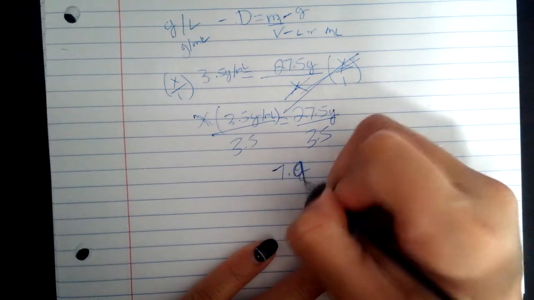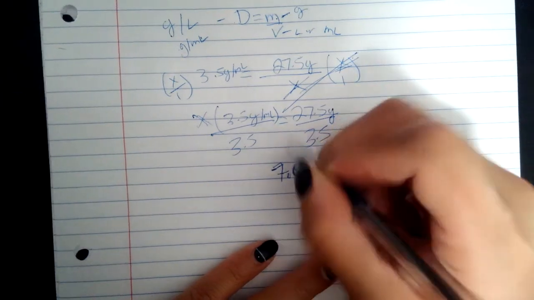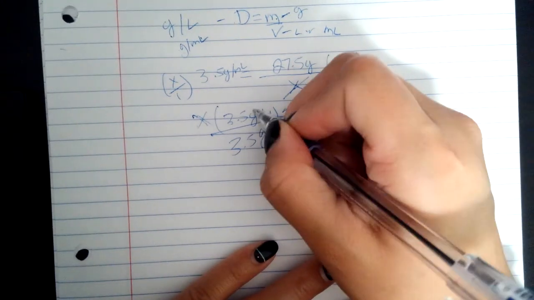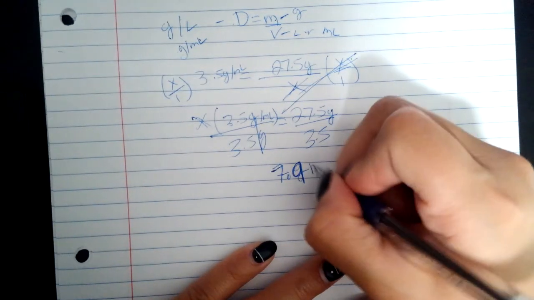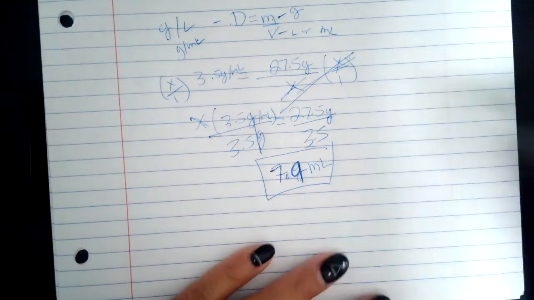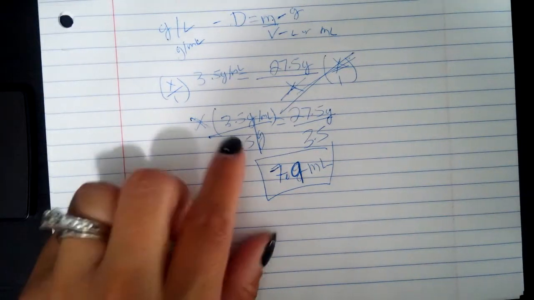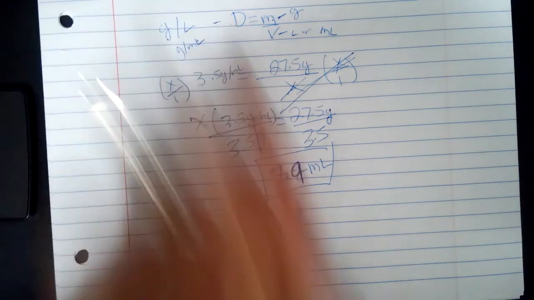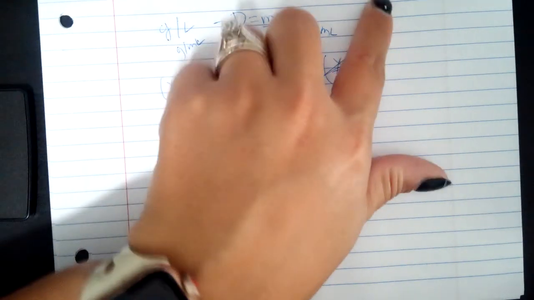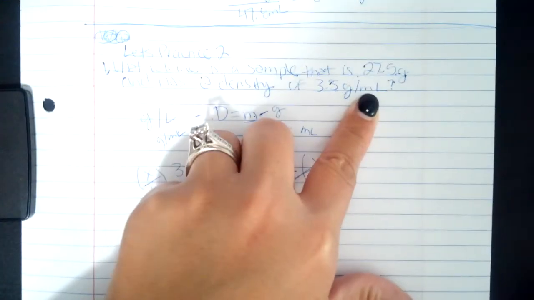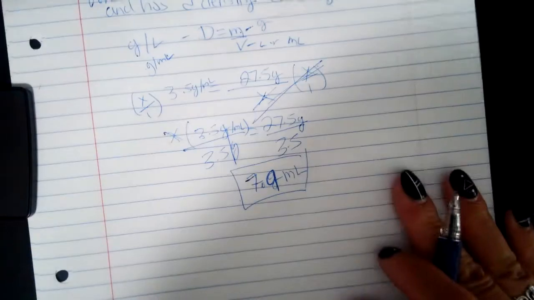Oh, sorry, 7.9, and because this is grams, cross out, so we have milliliters left. So it would be 7.9 milliliters. Now, why milliliters? Because we said volume is either in liters or milliliters. Our unit right here is milliliters, ml, so that means this also has to be ml for our volume.